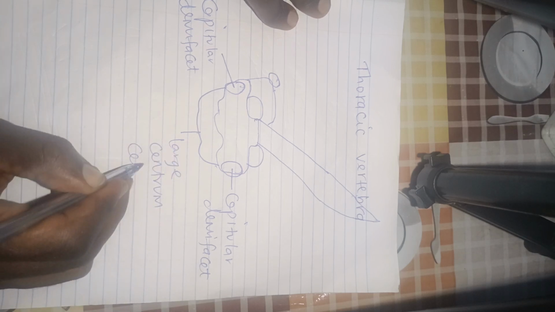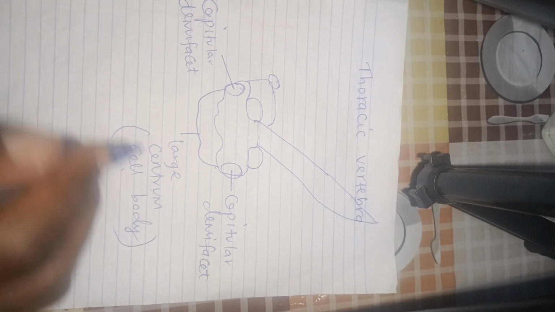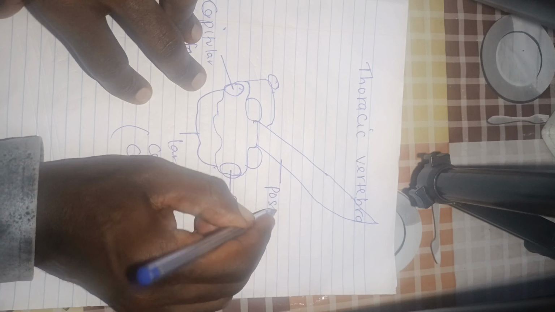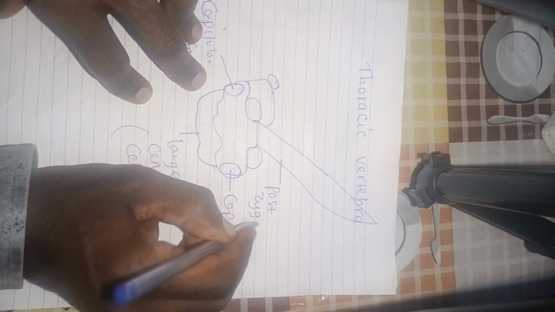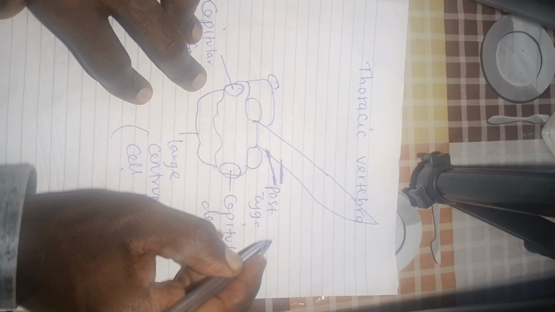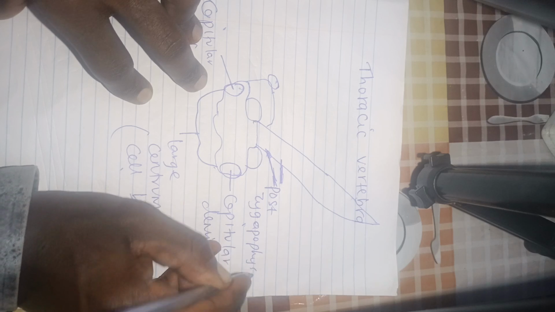You can also call it the cell body. And we have this one as the post-zyga apophysis. So you're going to call it the post-zyga apophysis.